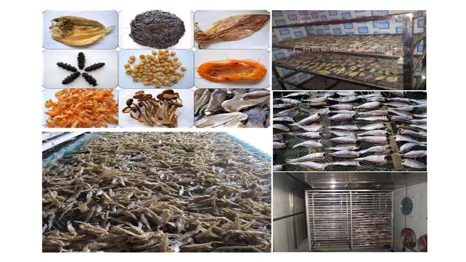Here we can see the display of different methods of drying. In the top right corner, then in the middle and at the bottom, different methods of drying of a more modern type, and on the left side at the top we can see different kinds of dried products which are made in a more hygienic and scientific manner. In the bottom left we can see sun drying on an elevated structure.